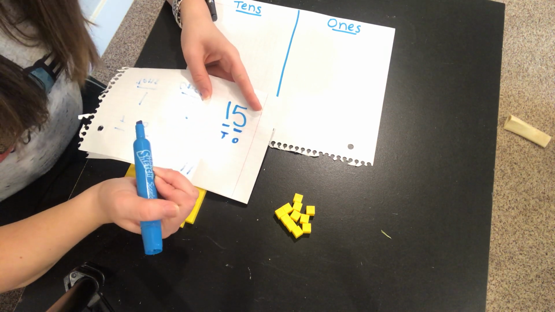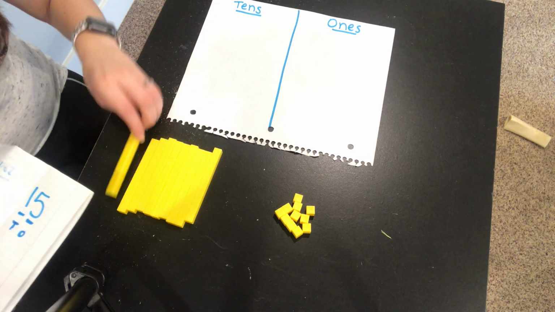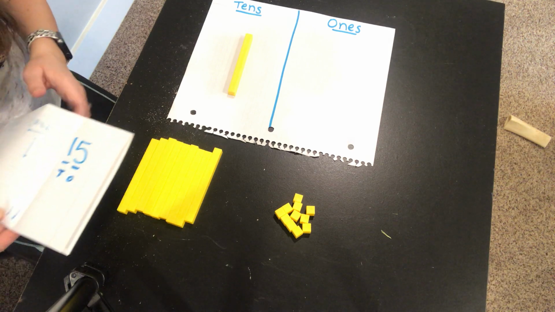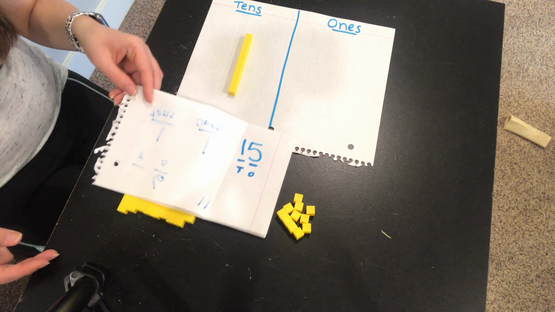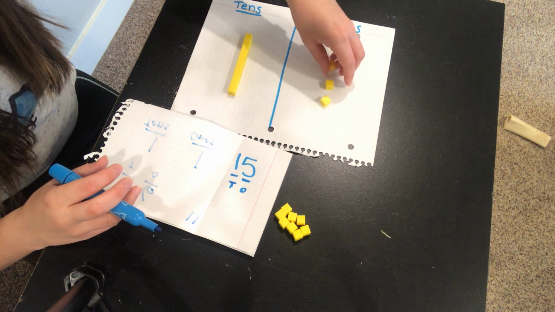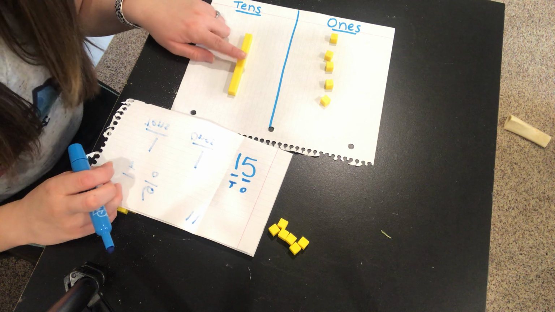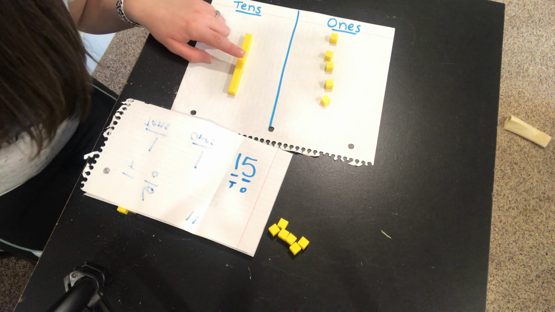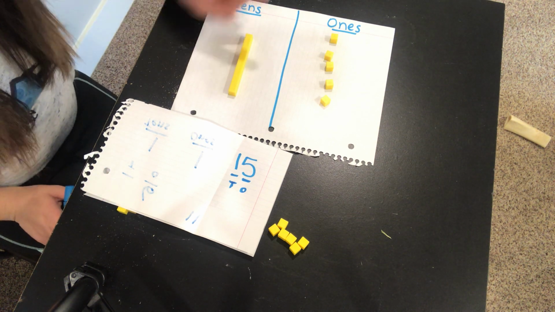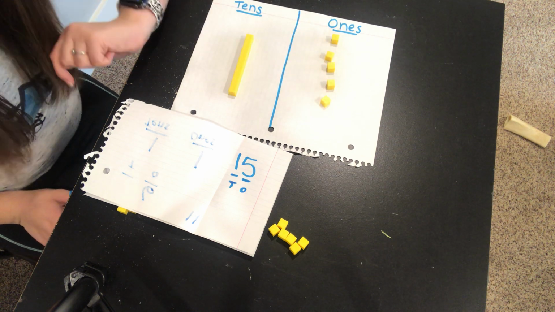In the 10s place, how many 10s are there? There is one 10. And then how many 1s are in 15? 5 1s. So 1, 2, 3, 4, 5. This should be 15, but we're going to count it to make sure. 10, 11, 12, 13, 14, 15. We got it.